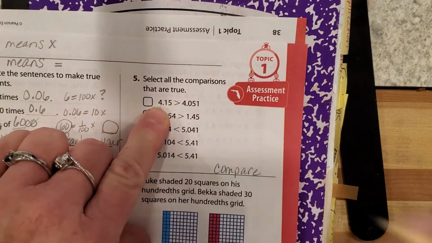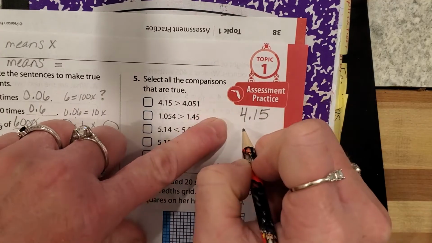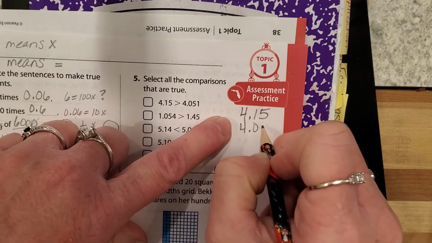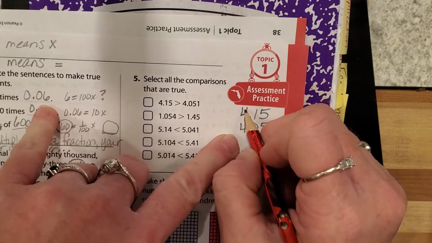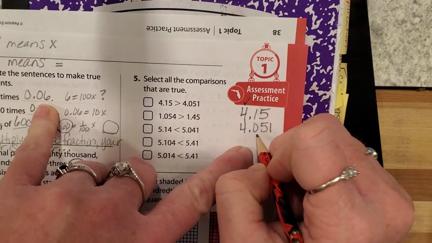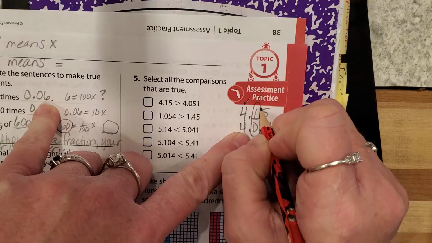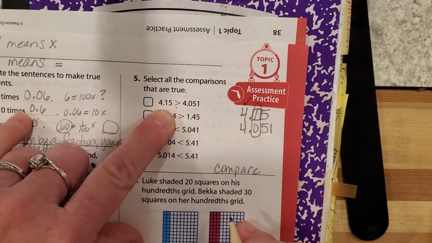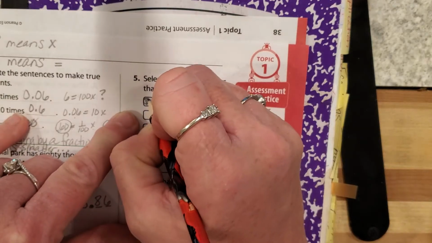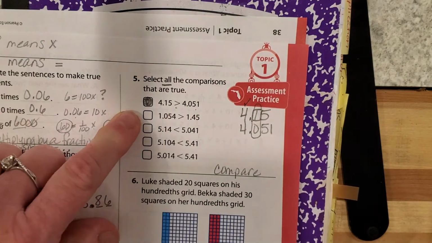So I'm going to look at, we taught it like this, 4.15, and then you would write this one right below it. And you would start looking for the place that differed. So the 4s are the same. We put a check mark here. But these are different. Which one is bigger? This one. So we know that 4.15 is greater than 4.051. That is one of those that is true.